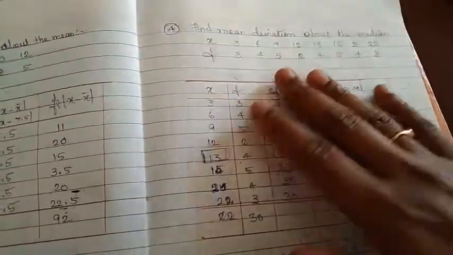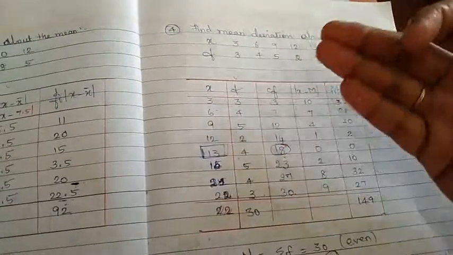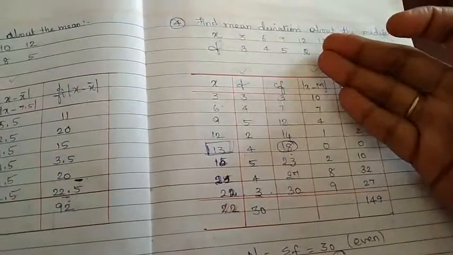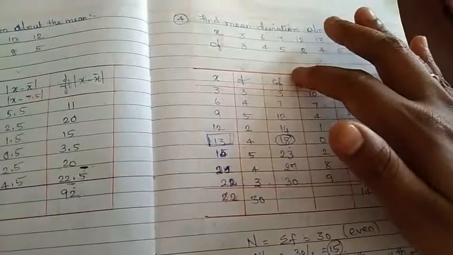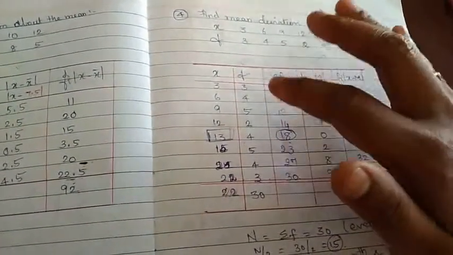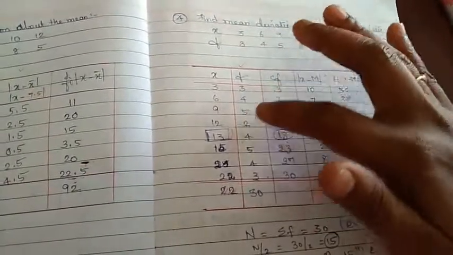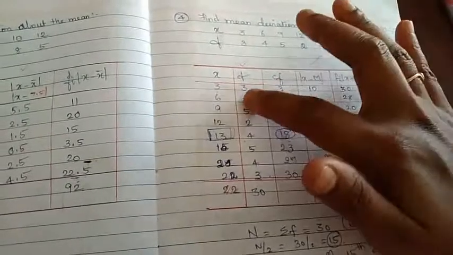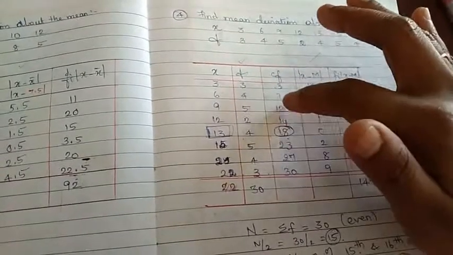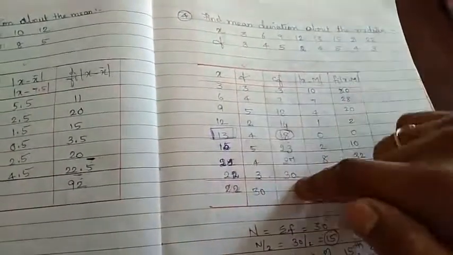Right? Now let us see an example how to find the mean deviation about median. So x values, f values are given. How to find the mean deviation about median? How to find the median first? We will write cumulative frequency. How to write the cumulative frequency? First value you have to write as such, then keep on adding the things. 3 plus 4 is 7, 7 plus 5 is 12, 12 plus 2 is 14, likewise.